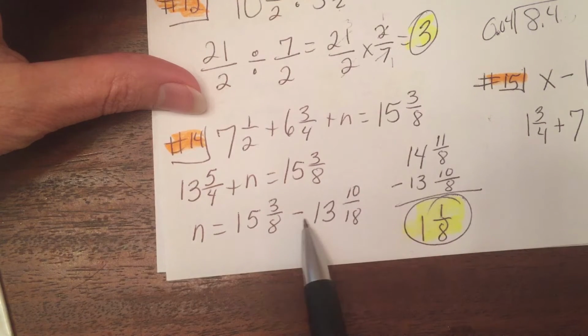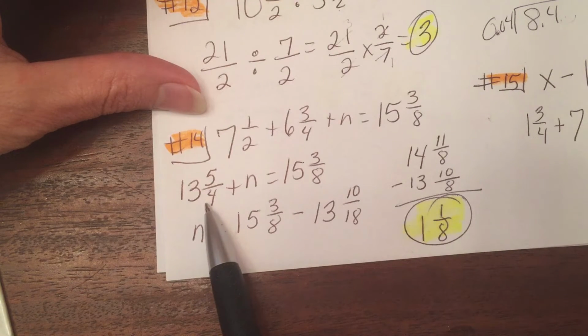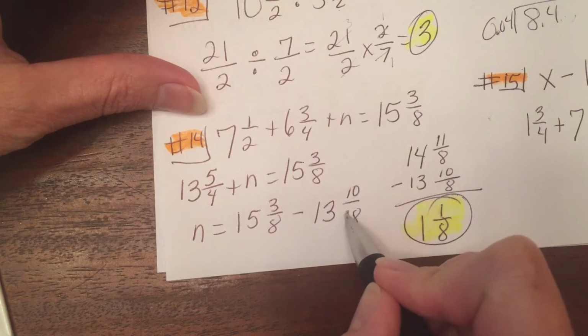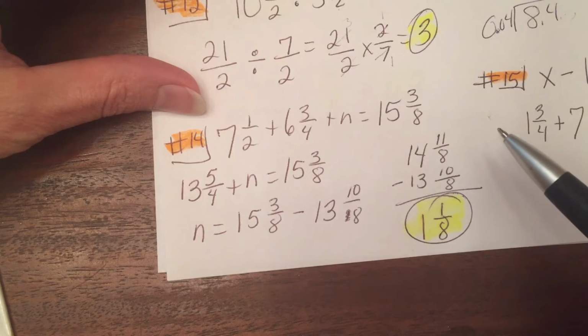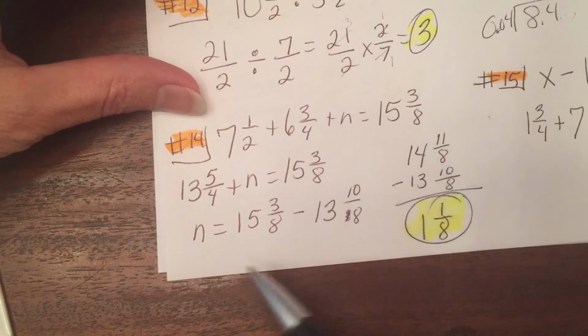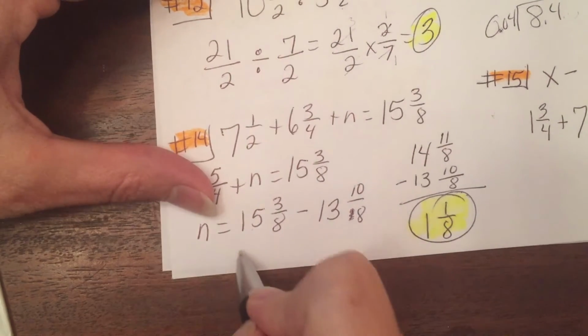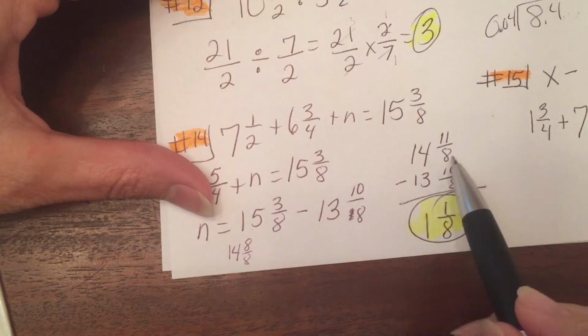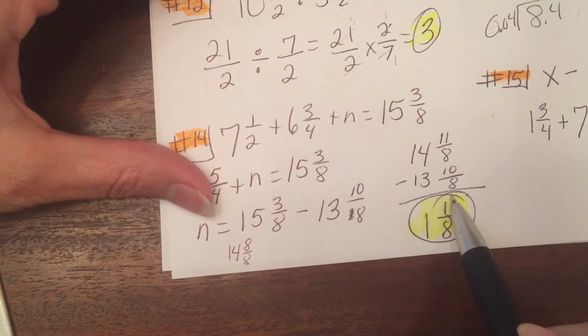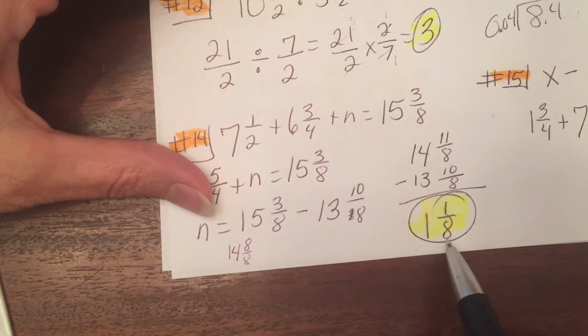15 and 3/8 minus, I changed 5/4 to 10/8. So now I have 15 and 3/8 minus 13 and 10/8. 15 and 3/8. I can't take away 10/8 from 3/8. So I changed 15 into 14 and 8/8. And then I combined it with 3/8. So I have 14 and 11/8 minus 13 and 10/8. Leaves me with a final answer of 1 and 1/8.